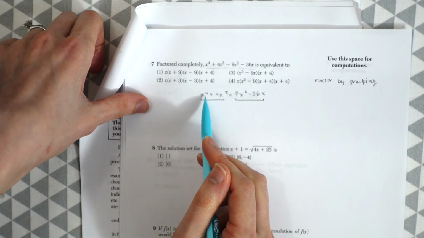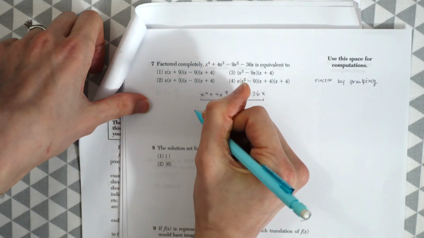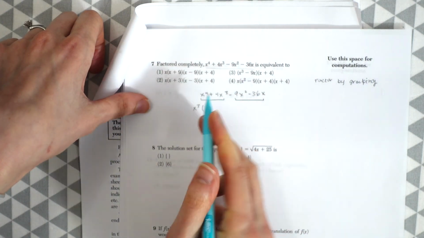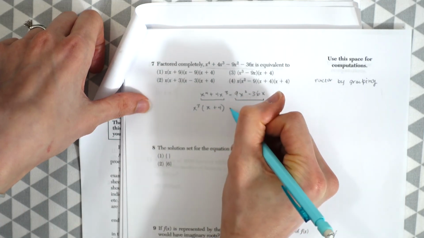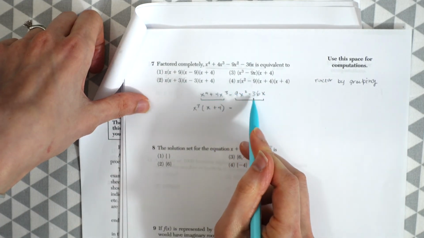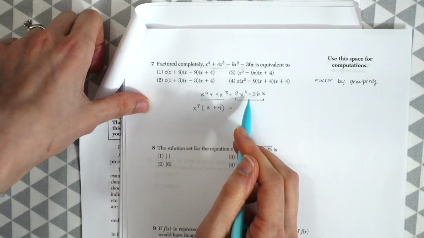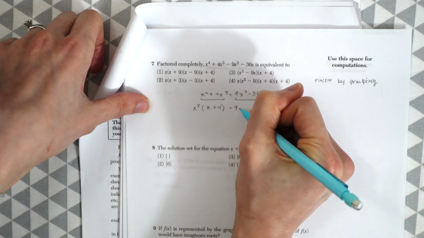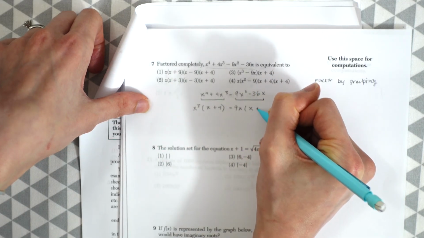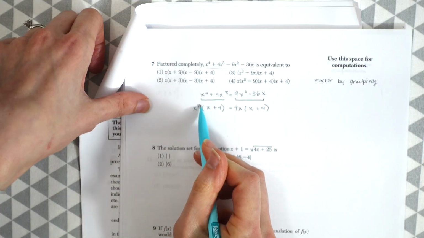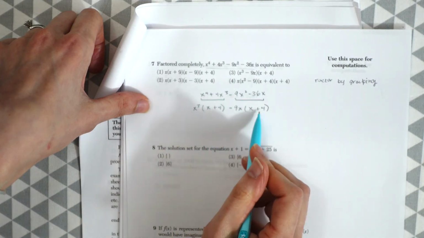And now we're going to focus on this part and just take out the GCF. So between x to the 4th plus 4x cubed, the GCF, greatest common factor, is x cubed. And what we're left with inside the parentheses is x plus 4. And now let's focus on this, minus 9x squared minus 36x, and take out the GCF over here. And here we get 9x. Inside will be left x plus 4. So notice we have these two matching. These should always be matching inside. So we have x plus 4, x plus 4.